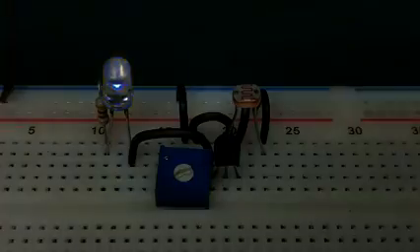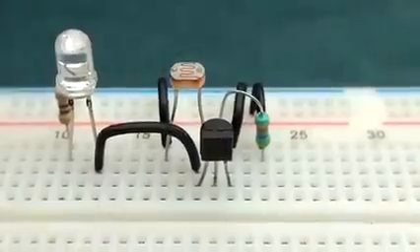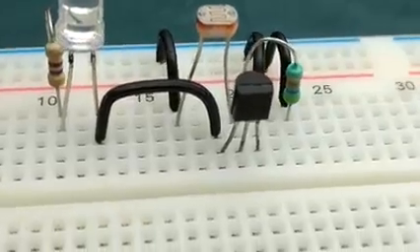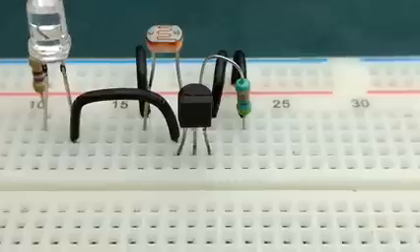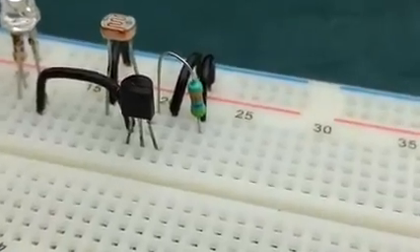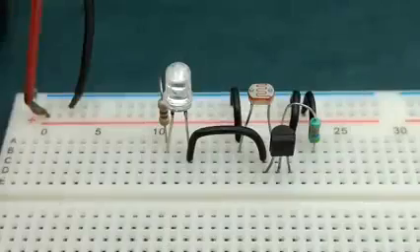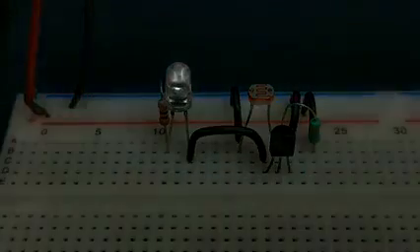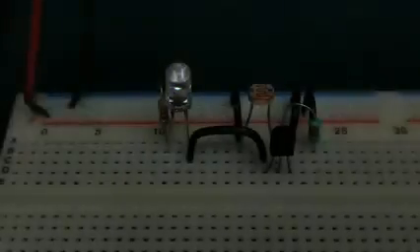For making a dark sensor circuit, you need to replace the 1 kilo ohm resistor with LDR and the LDR with a 47 to 100 kilo ohm resistor. You can also use a 100 kilo ohm potentiometer for adjustable sensitivity. The working of this circuit is almost similar to the previous one, except that the voltage at the base increases when brightness of light decreases.